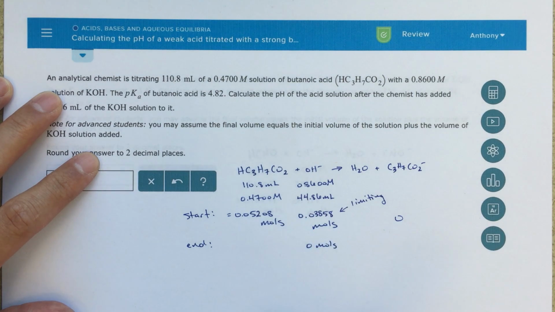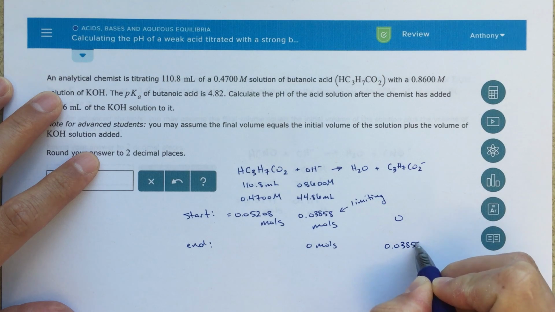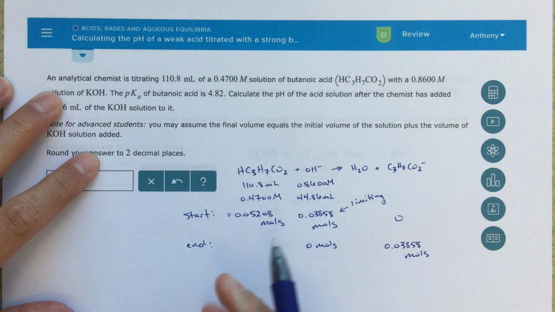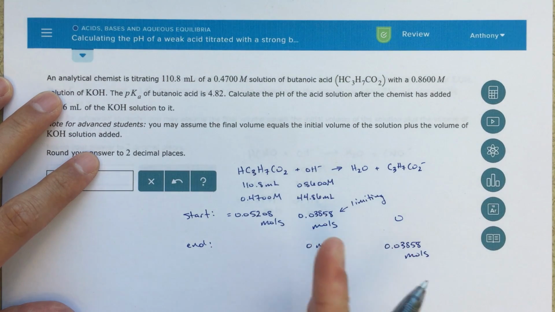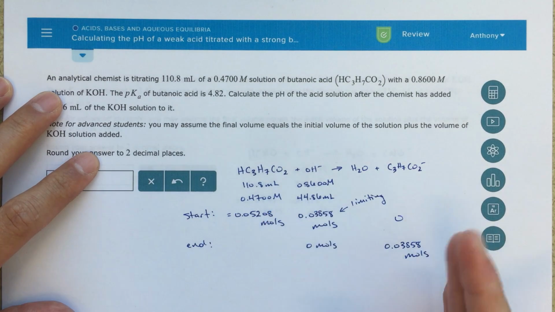So if I run out of my OH minus, well, this amount of moles is all essentially going to be converted to my weak base. So I know that I'm going to have 0.03858 moles of my weak base. And again, that's just stoichiometry. I'm doing a limiting reagent problem. This is my limiting reagent, how much it's going to be produced as I move from left to right.